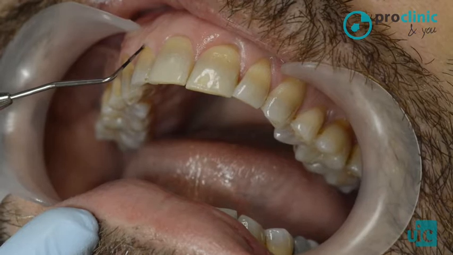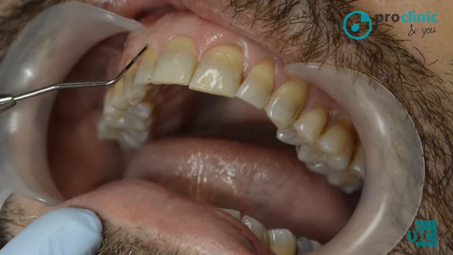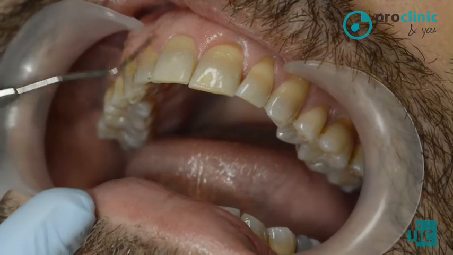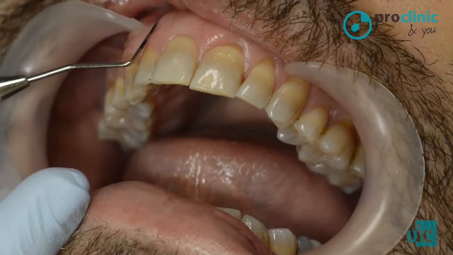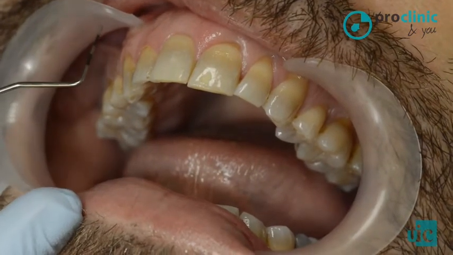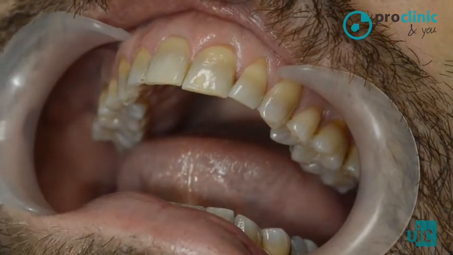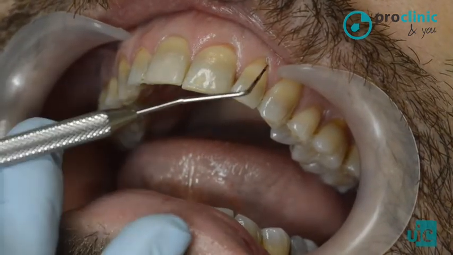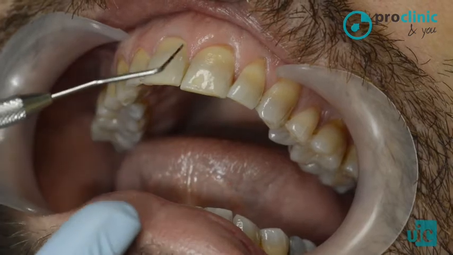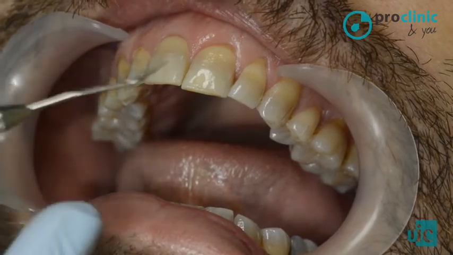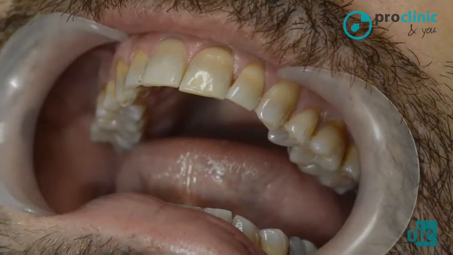So 9 minus 2 is 7 millimeters. So in tooth number 1.2, we have 7 millimeters of attached gingiva. It must be evaluated in all the dental pieces. And as I said, values of 2 or less must be noted.